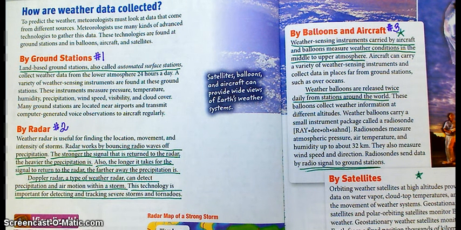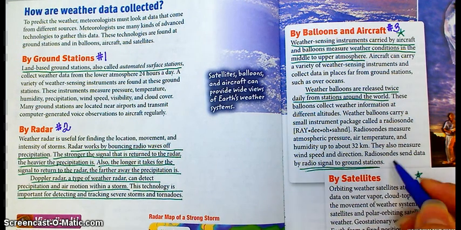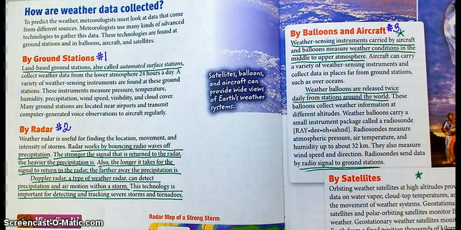If it is an airplane using a dropsonde, or if it's a weather balloon being released, the information that they gather is transmitted by radio signal back to the ground stations. So the ground stations not only collect information at the ground, but they're also receiving information from the weather balloons when they send them up.